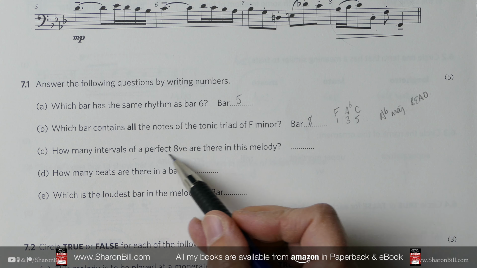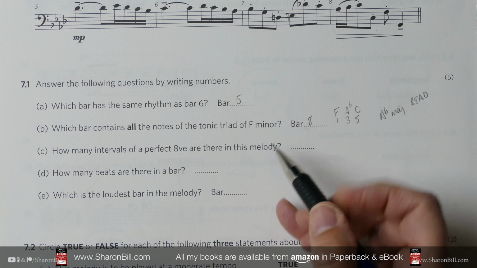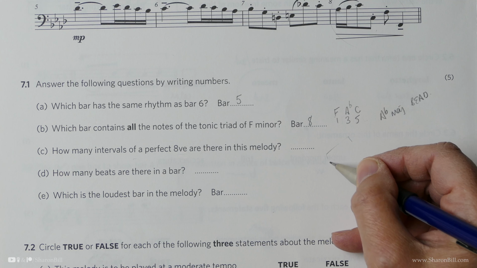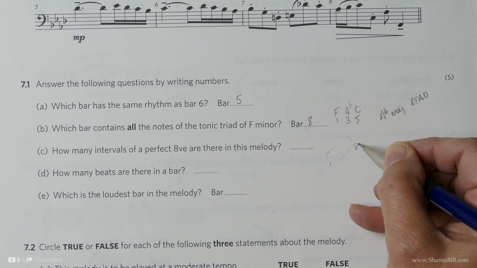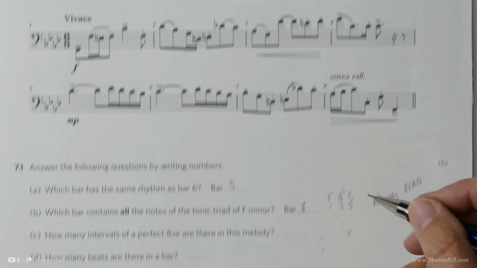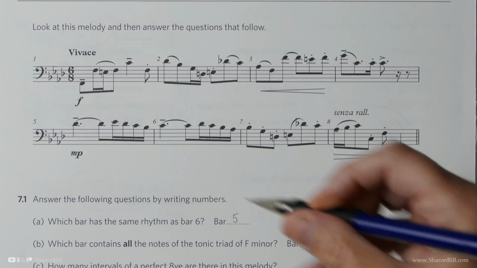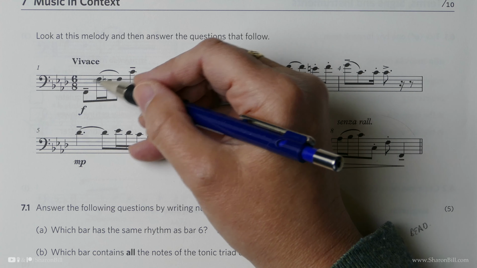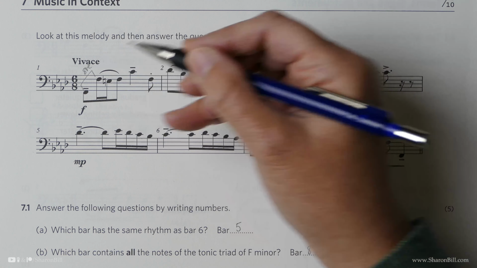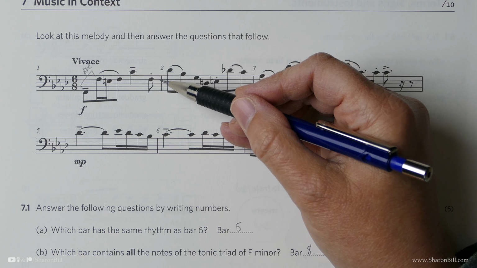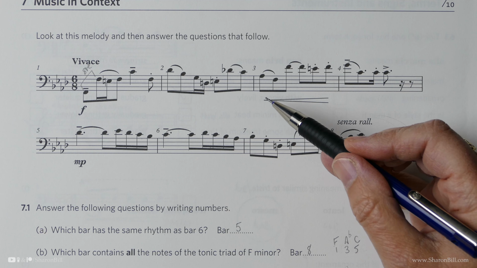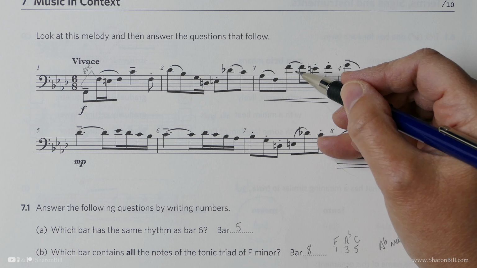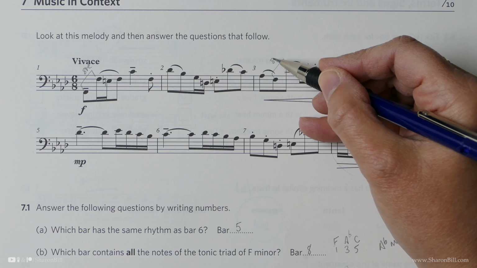Now, how many intervals of a perfect octave are there in this melody? Now, this is going to be quite easy to spot because a perfect octave is going to be quite a distance because we've got to go from 1 all the way up to note 8. So we need to find the same note an octave apart. So let's see what we've got. So we have here F to F. There's a perfect octave. That's not. We're looking for big gaps here. So here we have F to the next F up. There's an octave.